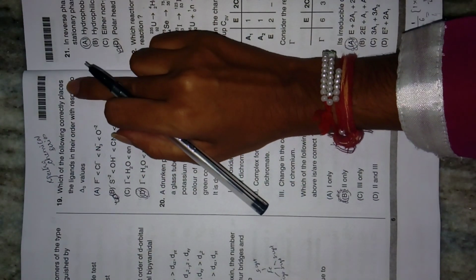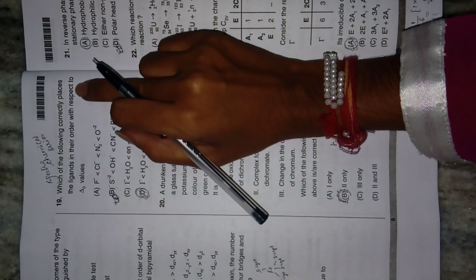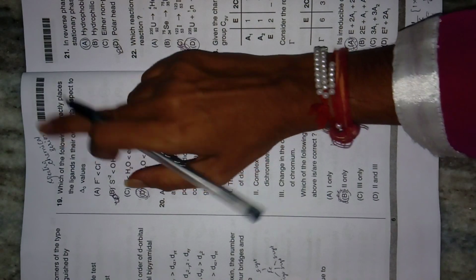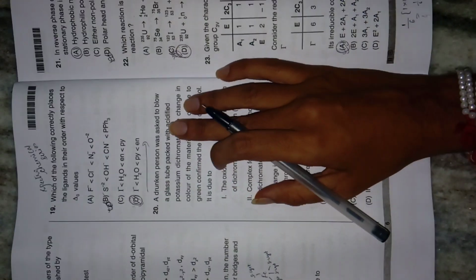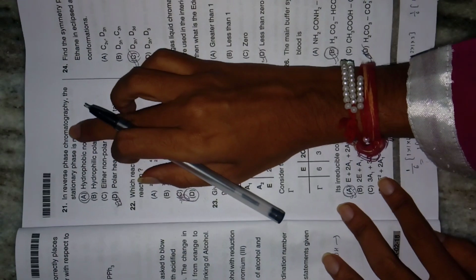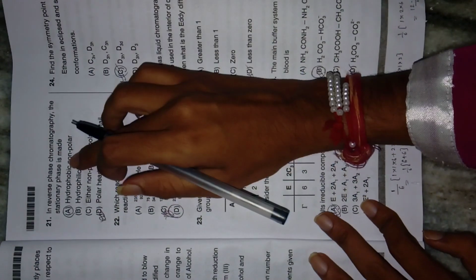Itai-itai disease is due to cadmium poison. Which of the following correctly places the ligands in their order with respect to delta naught values? That is your spectrochemical series. So if you look at the series, you will see that this is the order: iodine, H2O, pyridine, and ethylenediamine. Right? And then in reverse phase chromatography, the stationary phase is made up of hydrophobic non-polar.